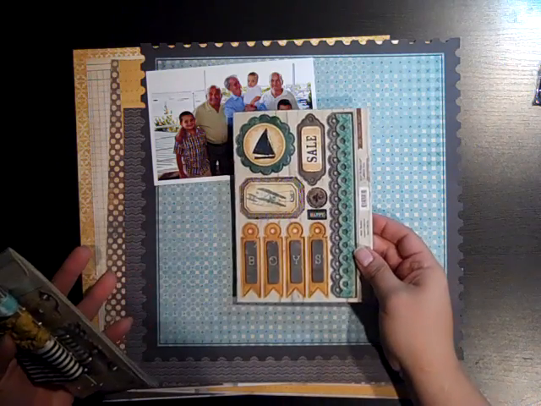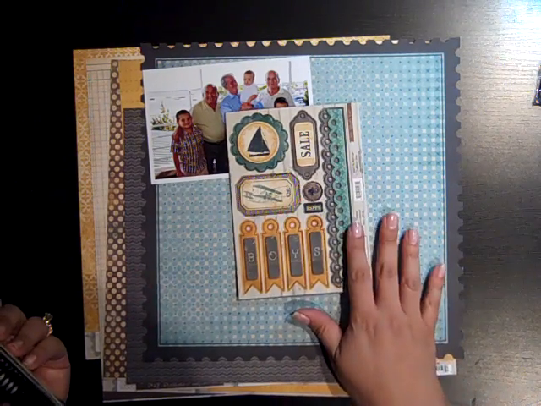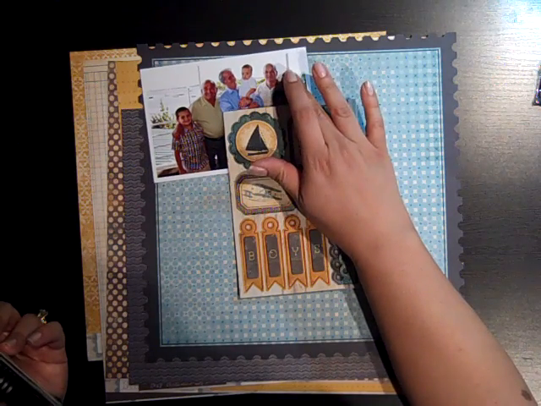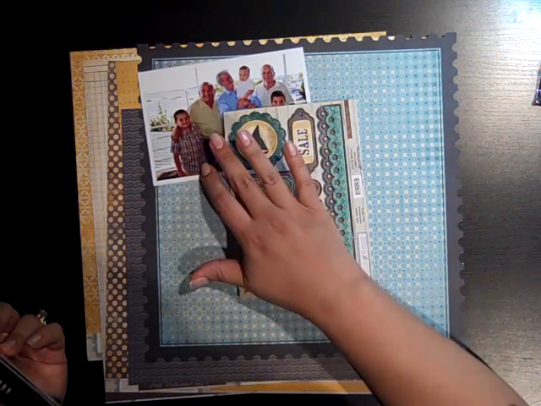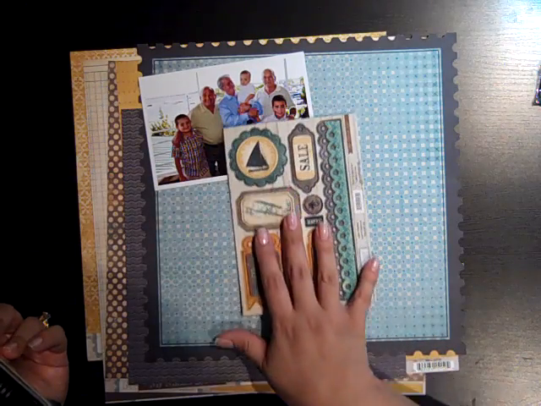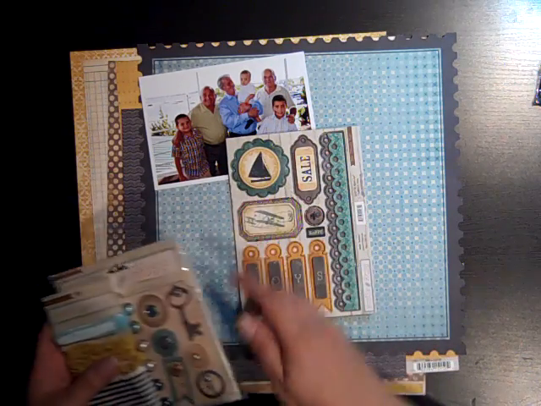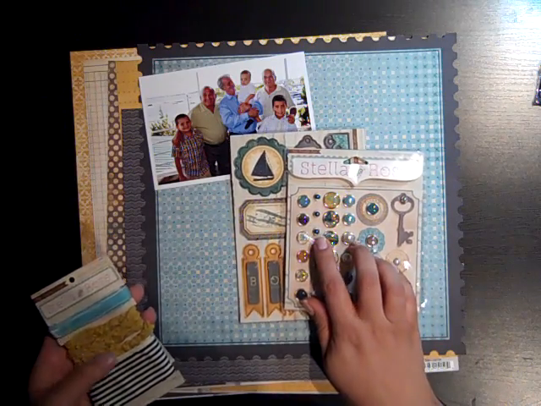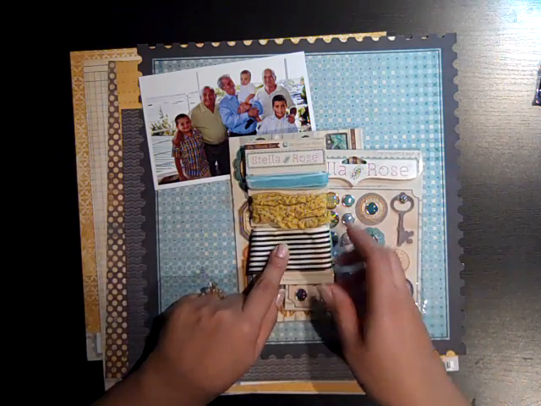From Stella and Rose, I have these chipboard stickers. I love this one in particular because my son's birthday party was at a marina, and you see some of the boats in the background in the picture, so I think that will tie in nicely. So I will more than likely use that. I also have these great brads and the ribbon. I love this stripe.